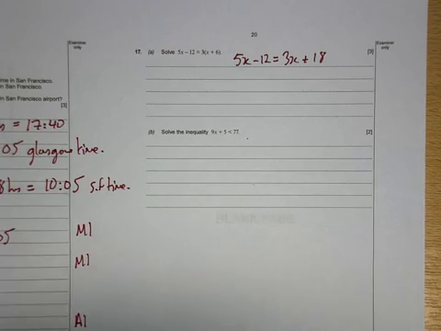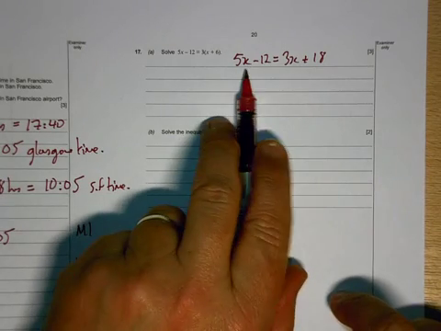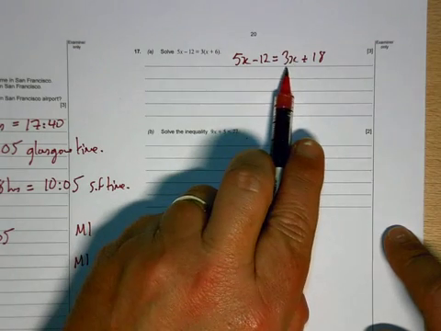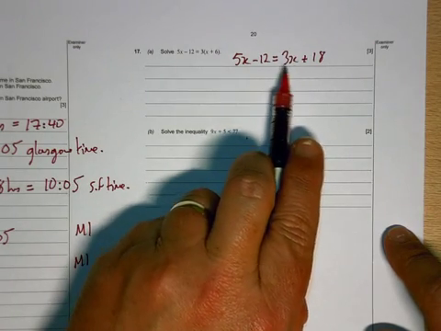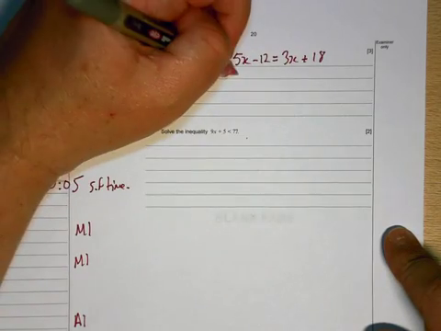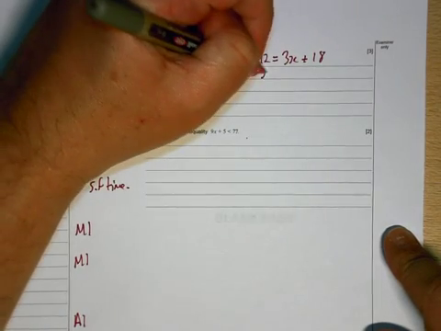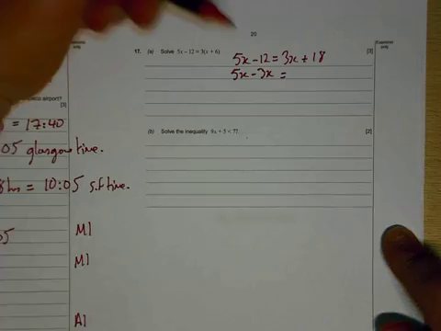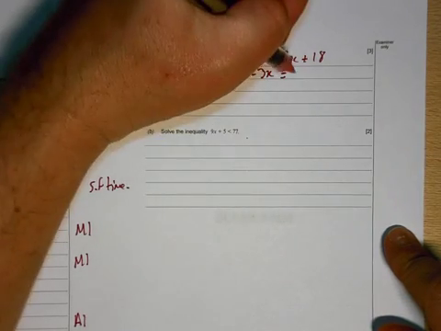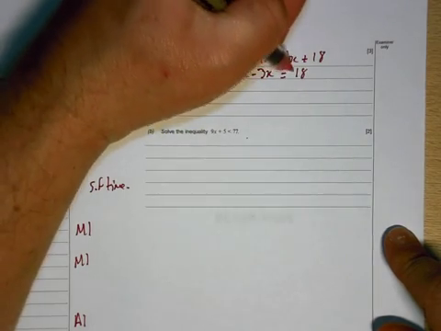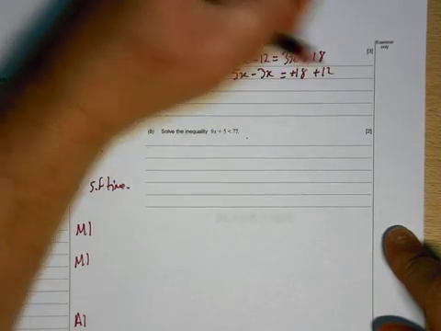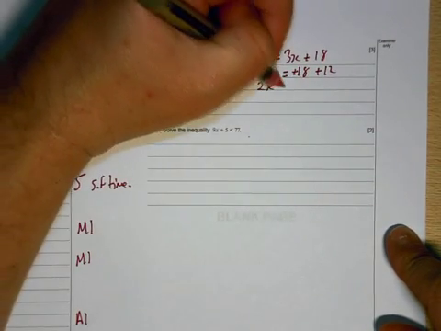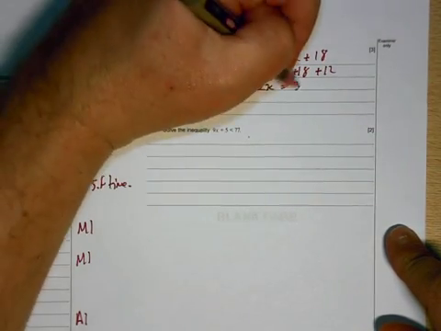Then you want everything with letters on one side and everything with numbers on the other. So to get rid of the 3x from that side, I have to take 3x off, which means I have to take 3x off that side as well. To get rid of the number from that side, I've got to do the opposite of taking off 12, which is adding 12. So the 18 is still there, and now I have to add 12. 5x take away 3x is 2x, 18 add 12 is 30.